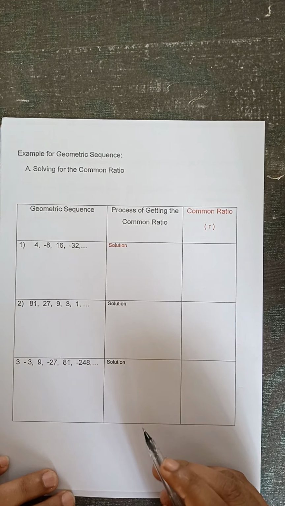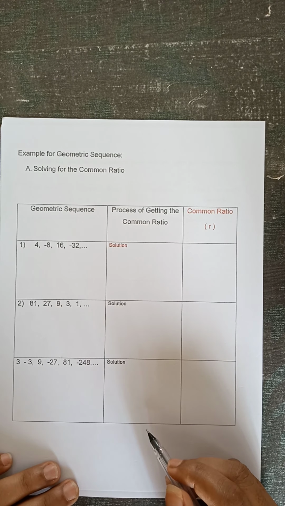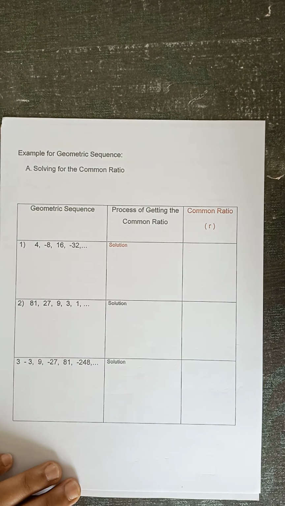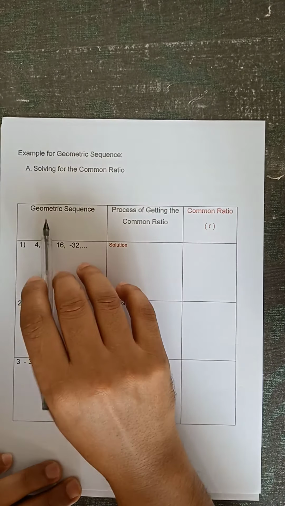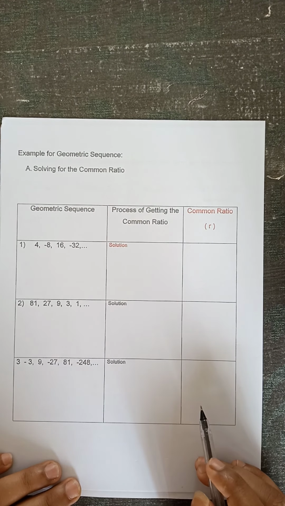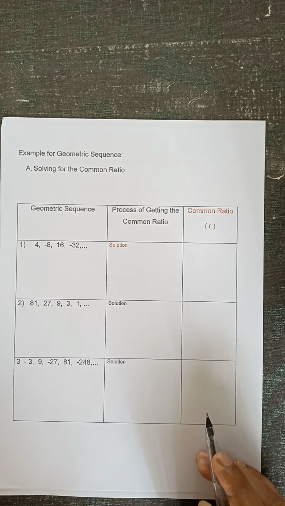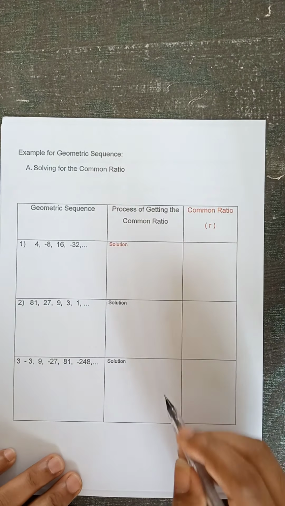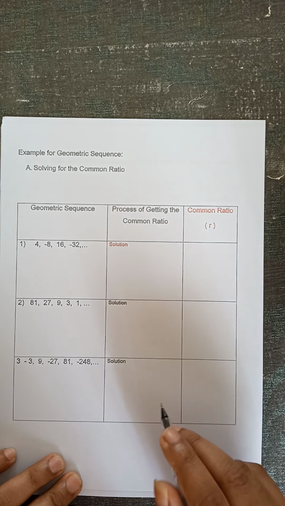The first geometric sequence is 4, -8, 16, and -32. How are we going to find the common ratio? How? By dividing the term by the preceding term.